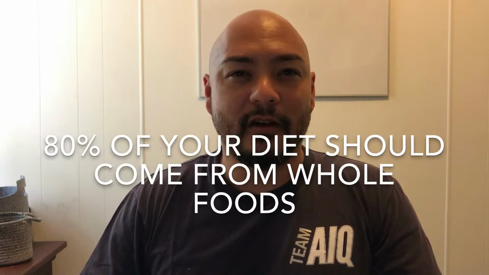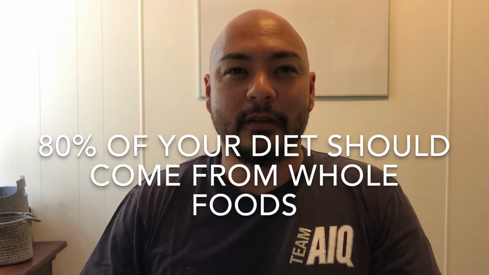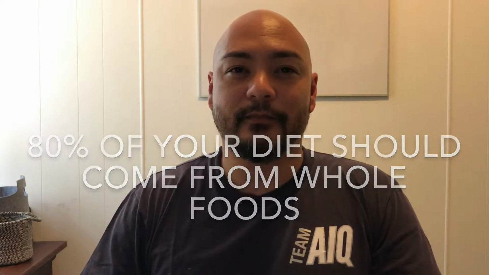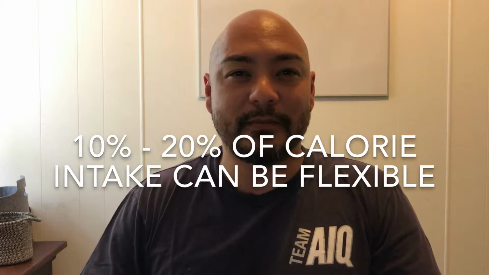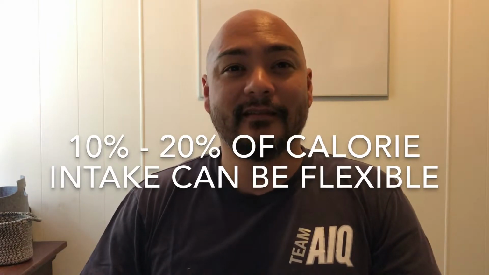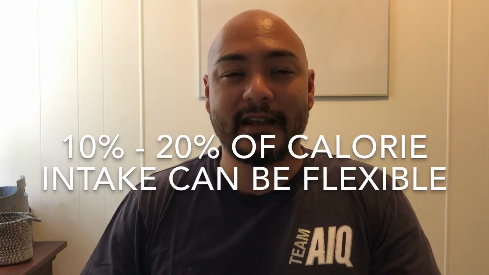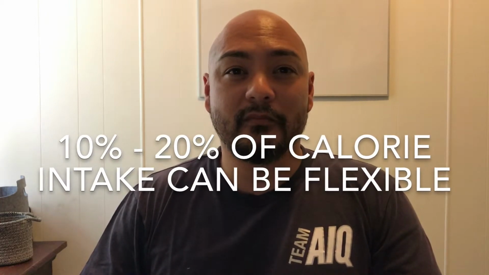Now let's talk common sense. The bulk of your diet needs to be from whole foods. That is, 80% of your diet should come from meats, fish, poultry, veggies, or whole grains. Then you've got to have some flexibility in there just to keep sane. So about 10 to 20% of your calorie intake can be from whatever you like. As long as you meet your macronutrients and the total calories are equated, you'll be fine.